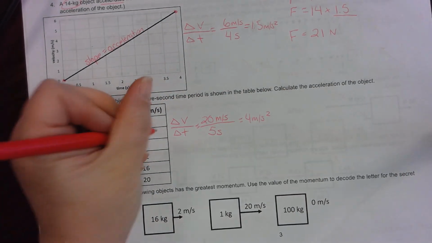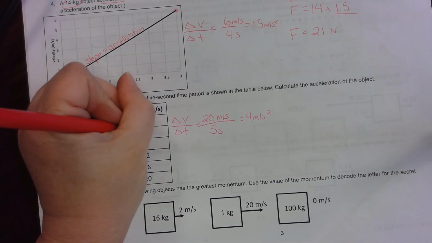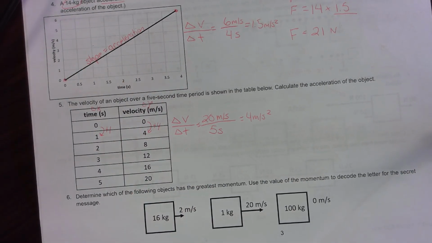I can also check that to see, for each 1 second that this goes up, does my velocity go up by 4? Yeah, it does.